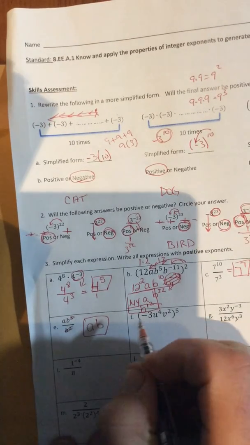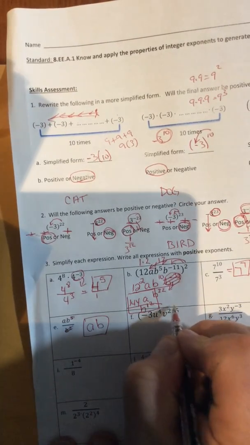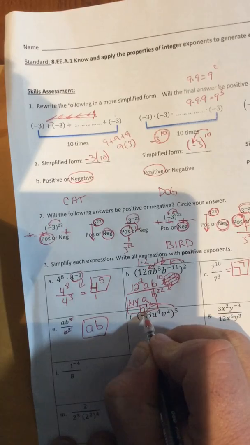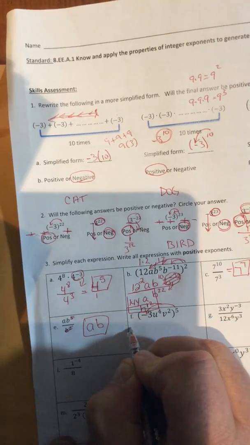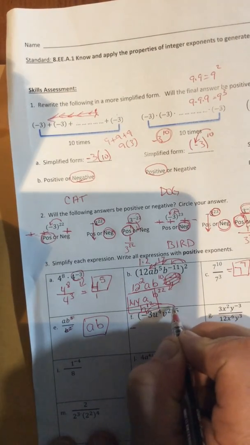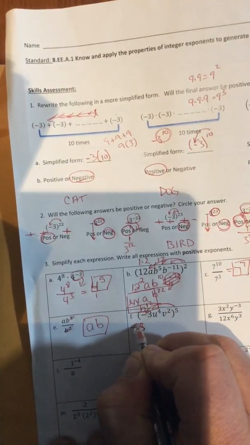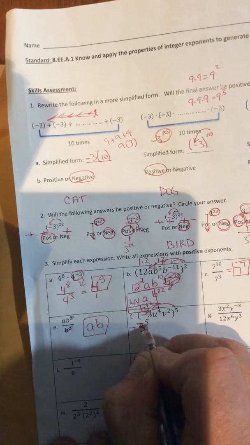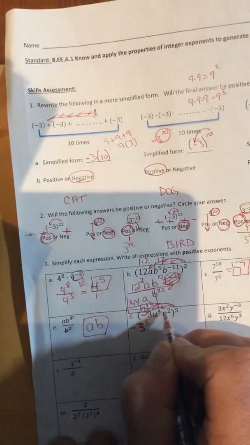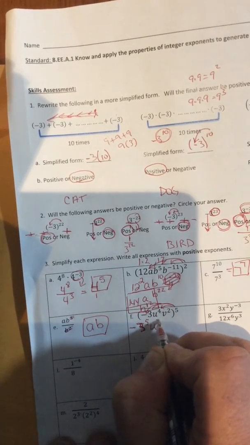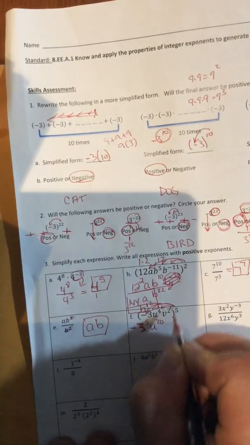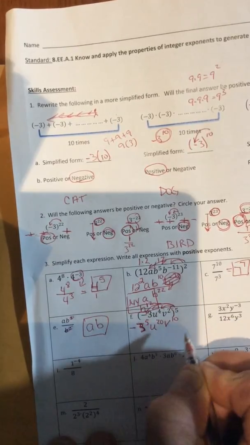Lots of confusion on F. Okay. First of all, we have 5 negatives. 5 negatives is negative. Then we've got 3 to the 5th. Then power to a power is multiply. So 4 times 5 is 20. Power to a power is multiply. So 2 times 5 is 10.